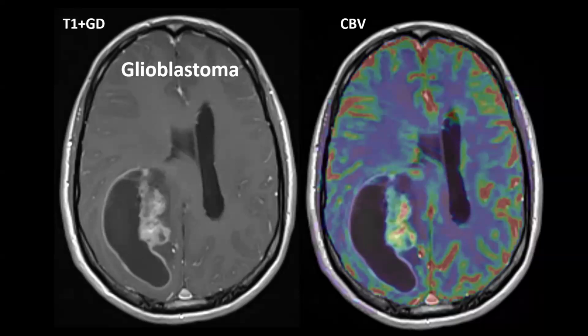This is an example from daily clinical practice. This is a glioblastoma, and this was a 30-year-old female patient, I believe, or somewhere in her 30s, and we see a tumor that even with just our conventional MRI images would have made us suggest glioblastoma.